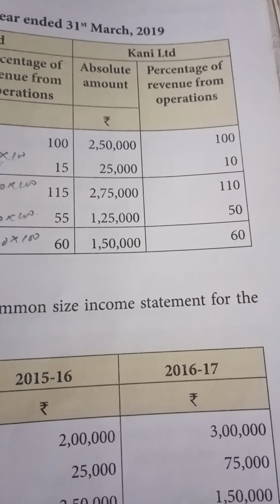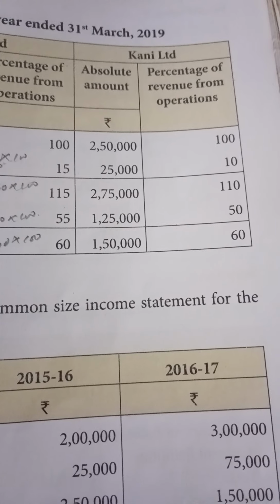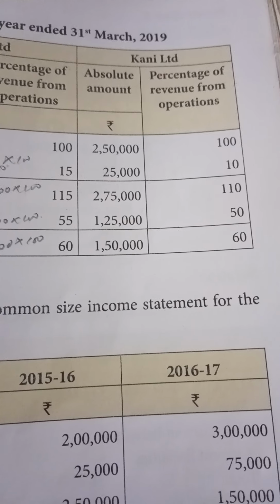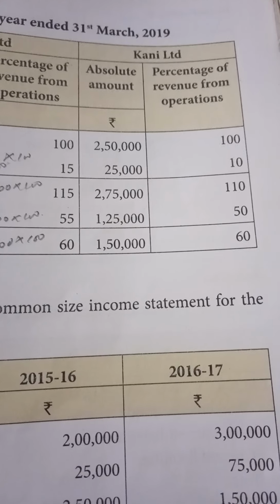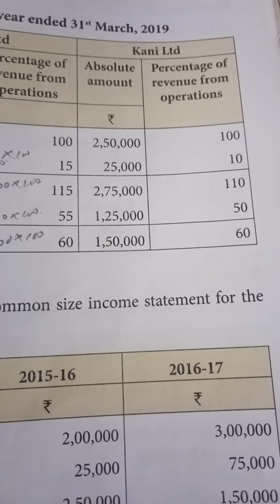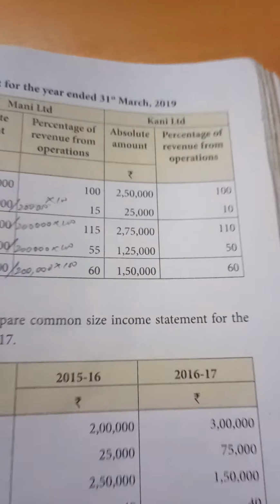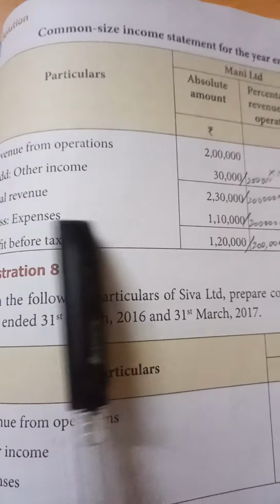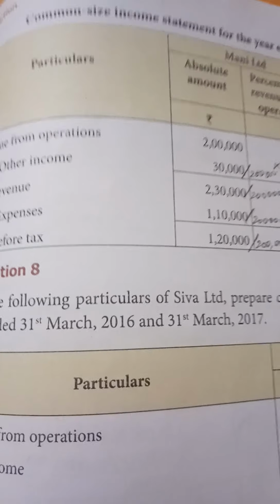Again I'll repeat, you have to keep your revenue from operations as the base value. That will be your denominator. Numerator alone will change. Numerator alone, the exact amount of other income, total revenue, expenses and profit before tax should be taken.